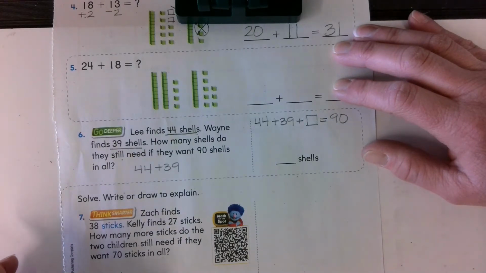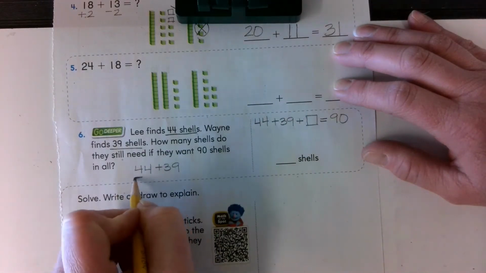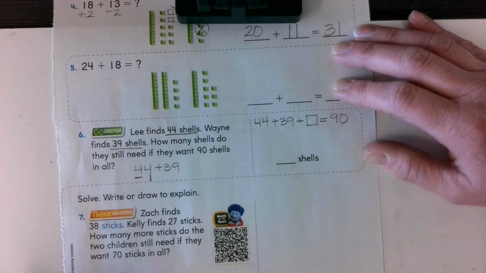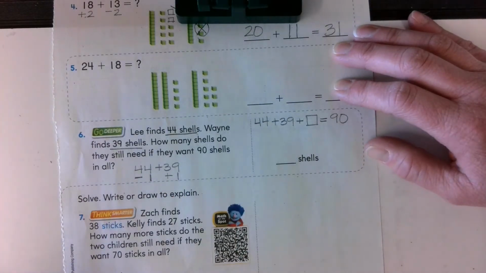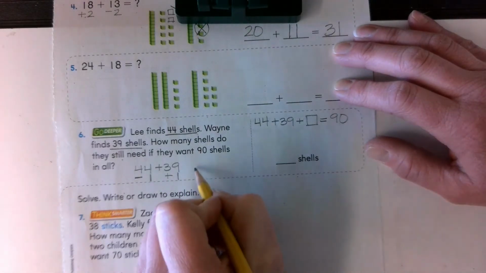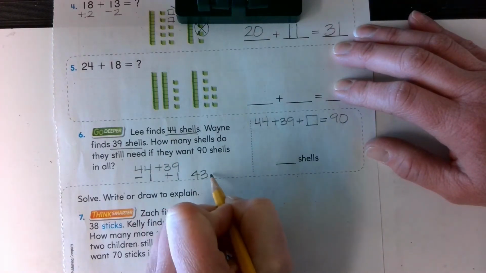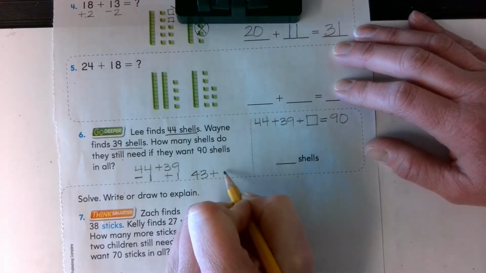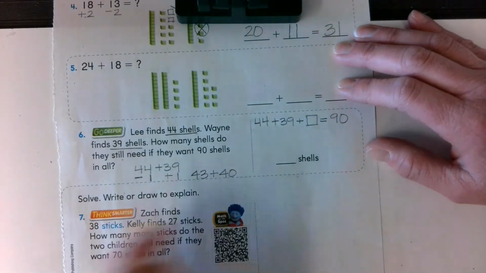And 44 says yes. So 44, we subtract 1 from 44, and we add 1 to 39. So now we have 43 plus 40. Well, that's easy to add.